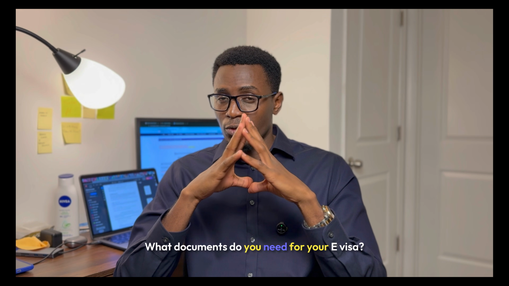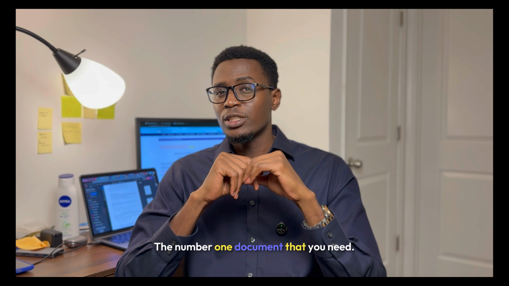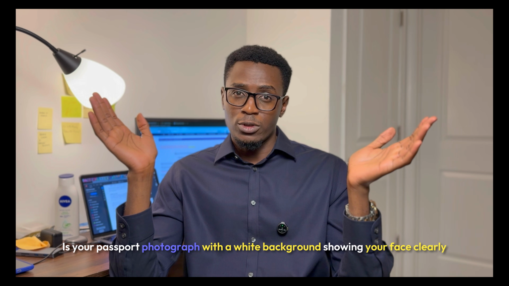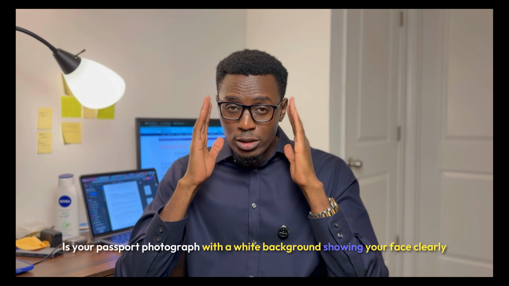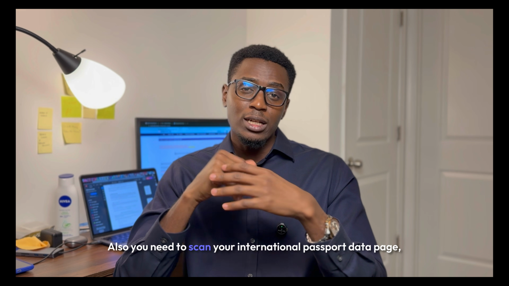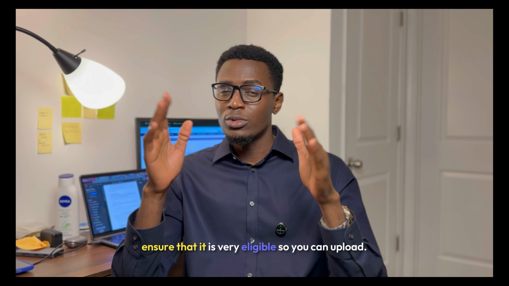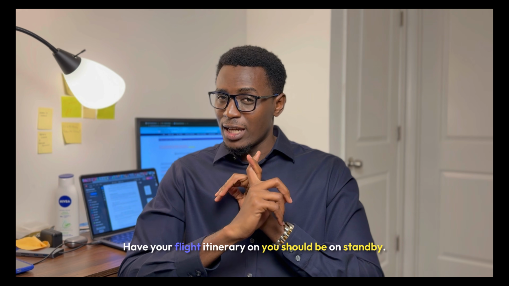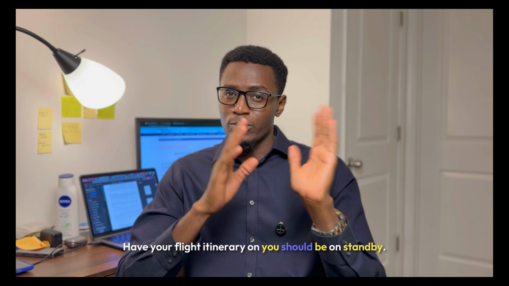What documents do you need for your e-visa? The number one document that you need is your passport photograph with a white background showing your face clearly with the proper dimensions. Also, you need to scan your international passport data page. Ensure that it is very legible so you can upload. Have your flight itinerary on you, it should be on standby.